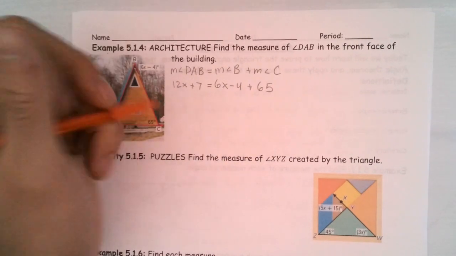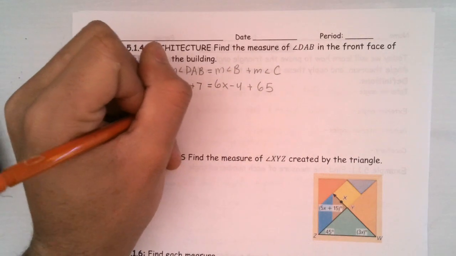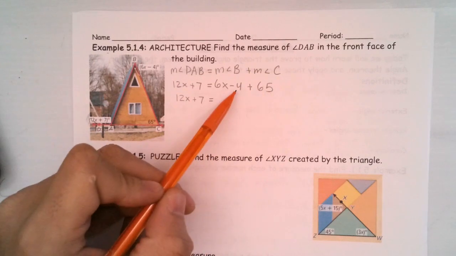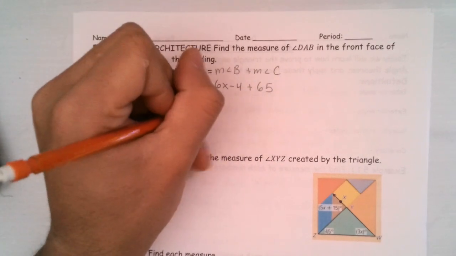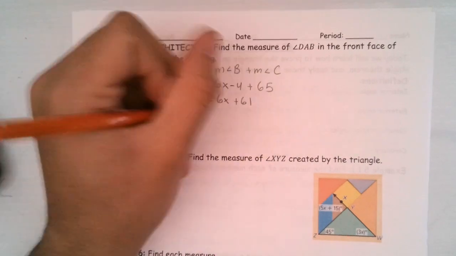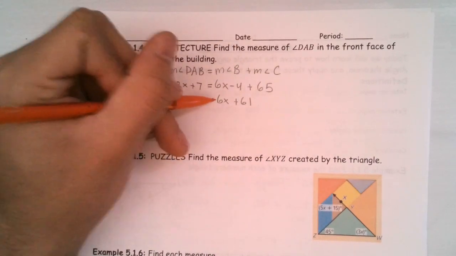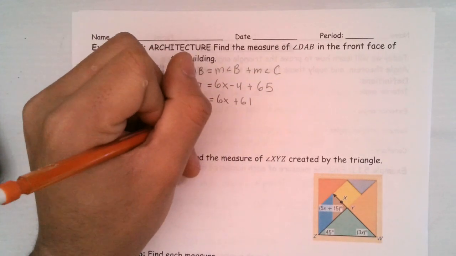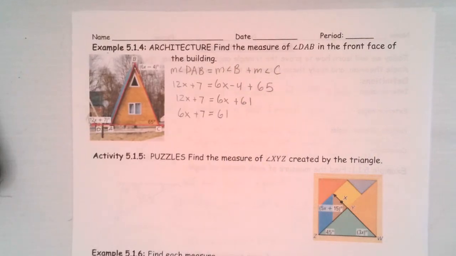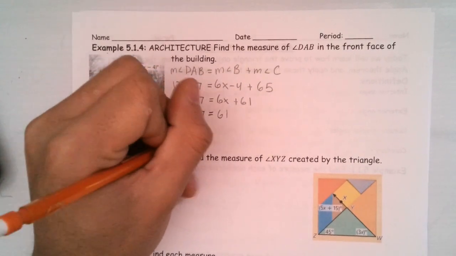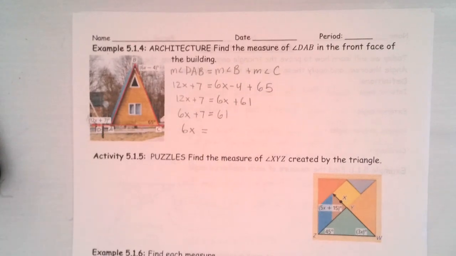So let's combine some things. I'm going to bring down what I don't use. I'm not using anything on the left side. Bring down my equal sign. I know 65 minus 4 is 61. So 6x plus 61. Let's subtract 6x from both sides. If I take away 6x from this side, I have to take it away from this 12x. And I get 6x plus 7 equals 61. We can also subtract 7 from both sides. If I do that, I get 6x equals 61 minus 7, that's 54.